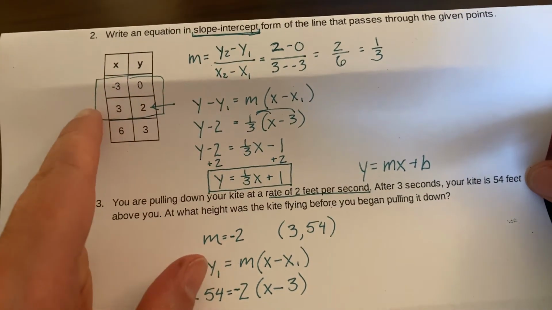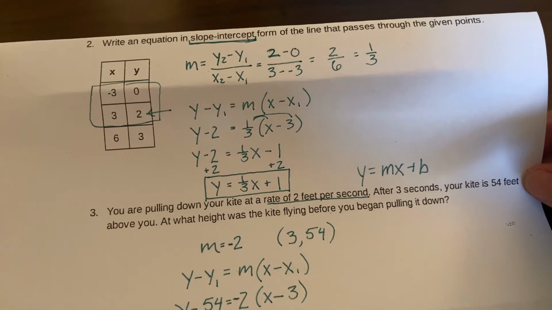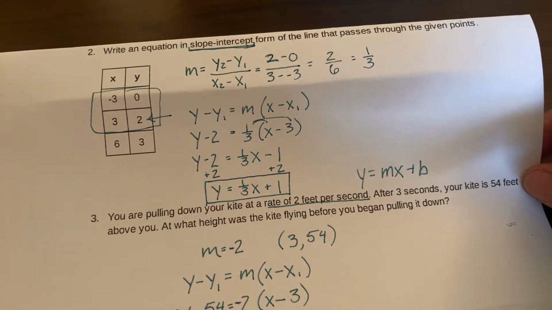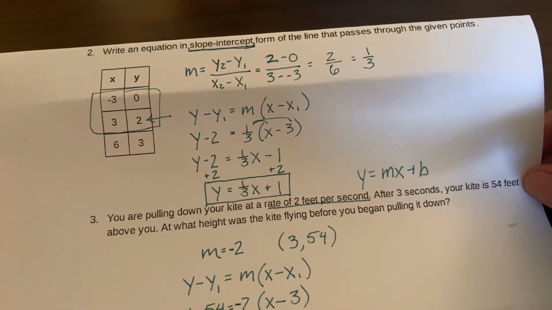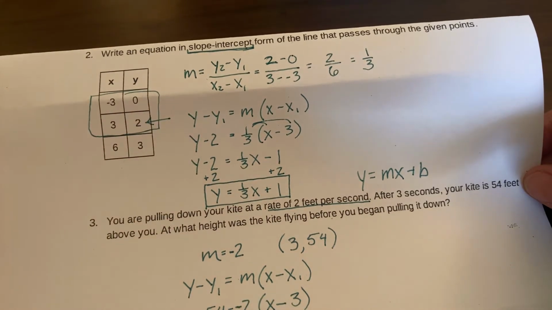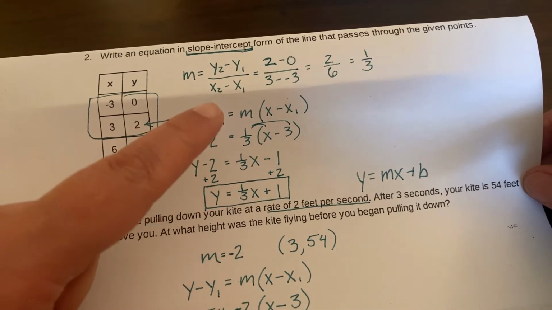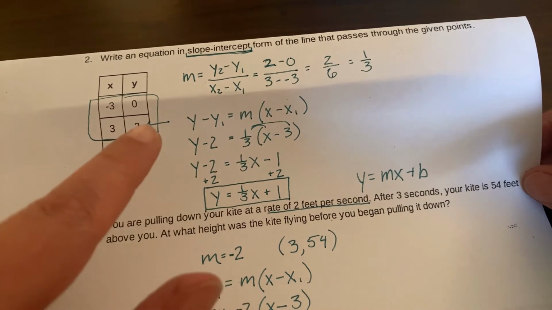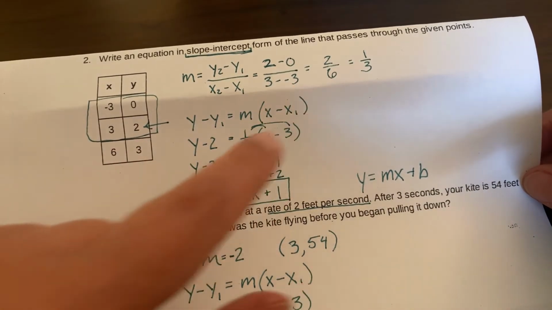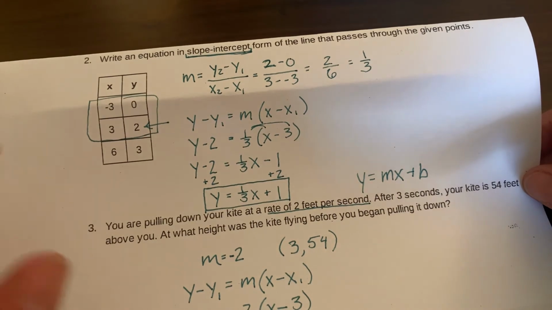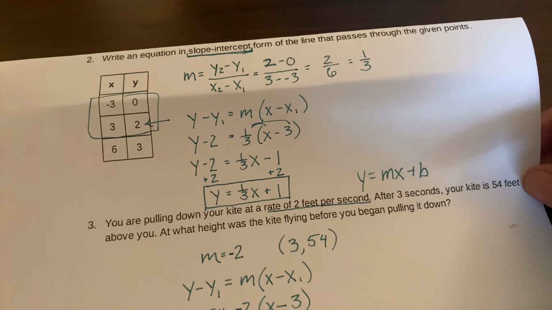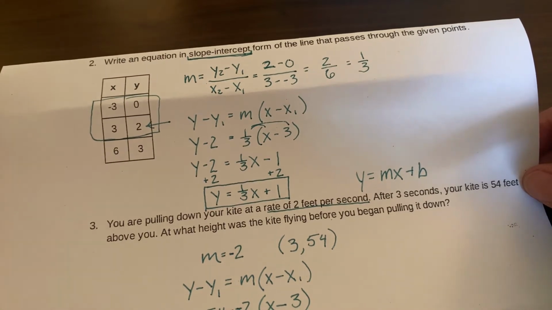Actually, we have to find the slope first. So we have a bunch of points. They haven't given us the slope, but we can calculate the slope if we are given 2 points. So we have m equals y2 minus y1 over x2 minus x1. We do 2 minus 0, right? And 3 minus negative 3. The 3 minus negative 3 becomes 3 plus 3, which is 6. And 2 minus 0 is 2. So we have 2/6, which simplifies to 1/3.